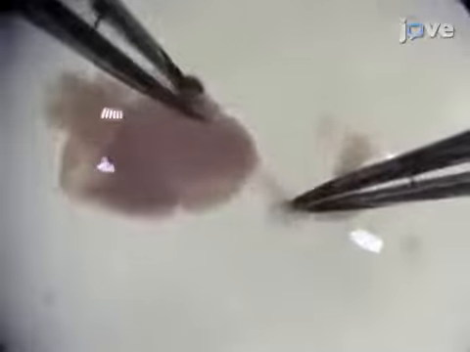Next, remove the hindbrain, brainstem, and both maxillae with the adhered palatal shelves. Cut the anterior upper jaw tissue, keeping both the primary and secondary palates intact.